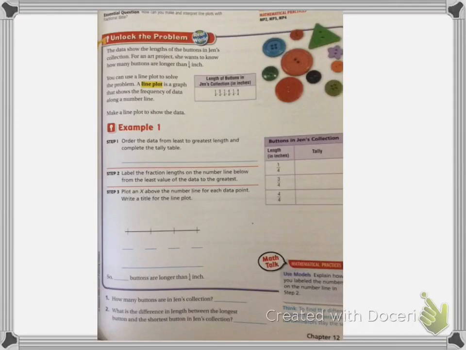Hey guys, today we are talking about lesson 12.5. I am looking at page 665, and we are going to change things up a little bit today. The last few days we've been talking about customary units of measure and comparing them to other customary units of measure. Today we're going to talk about line plots, and we are going to be interpreting line plots with some fractional data. So let's look at our first example here.